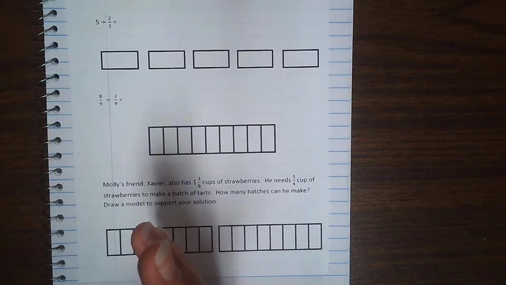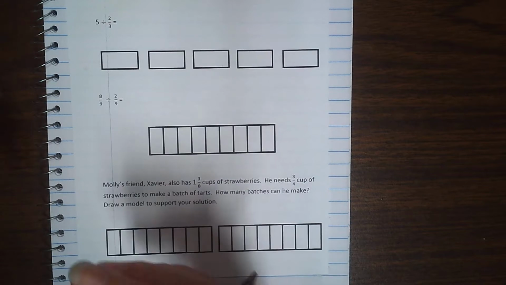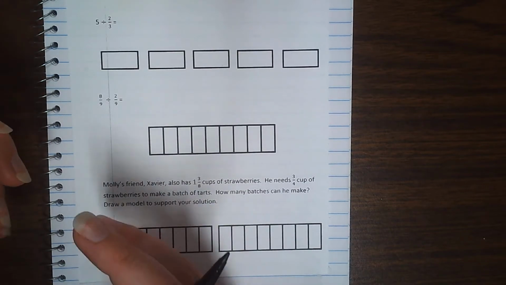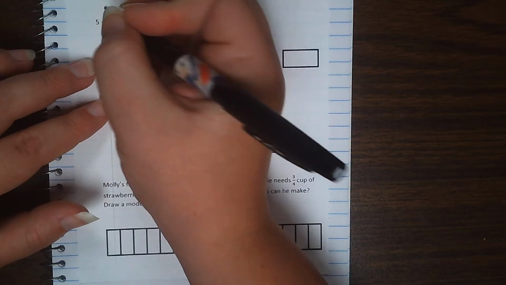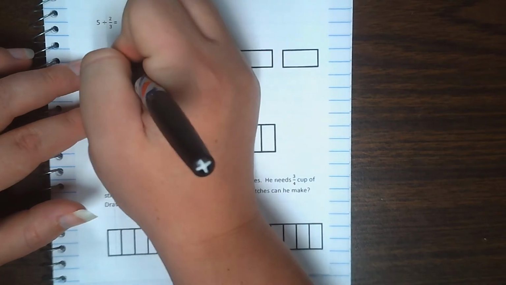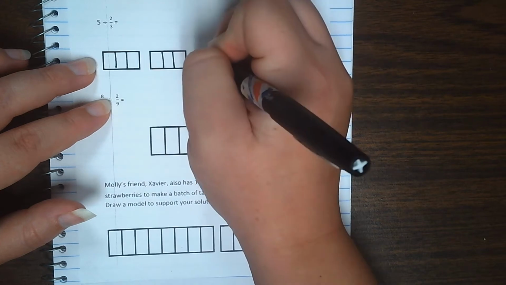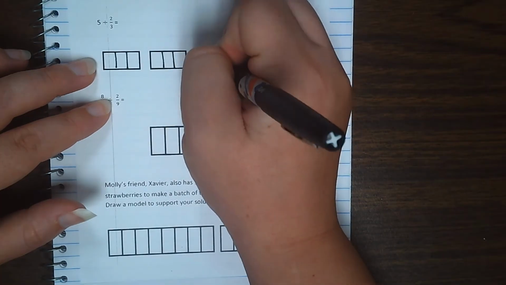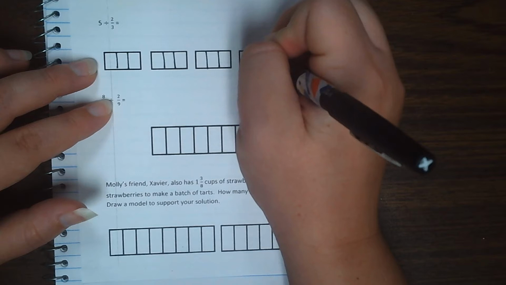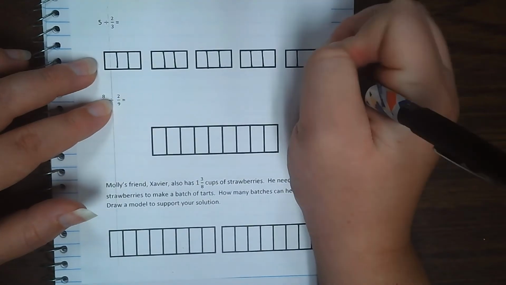We know that division is repeated subtraction, so we want to subtract 2/3 every single time. So if I break my boxes up into thirds, it looks like this.